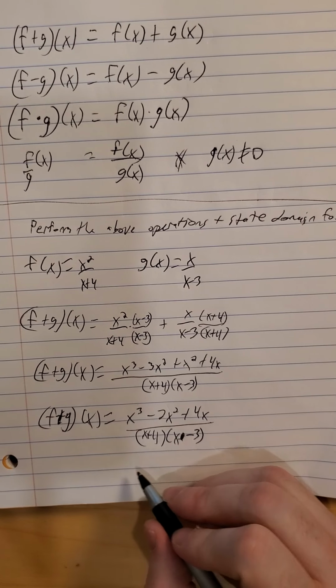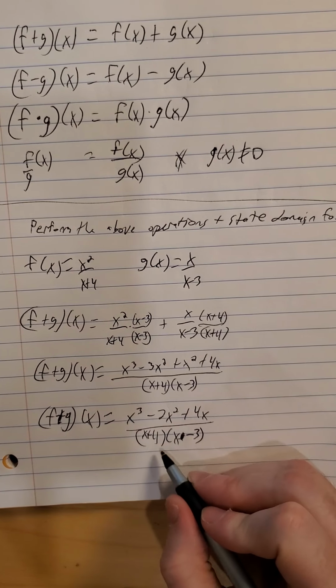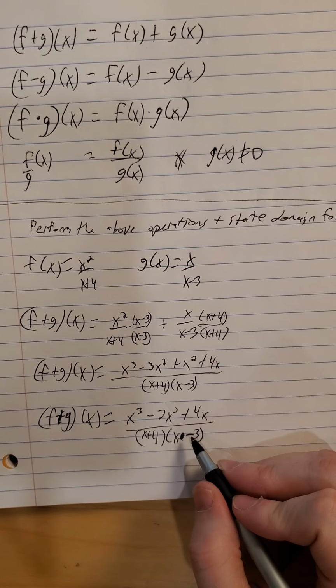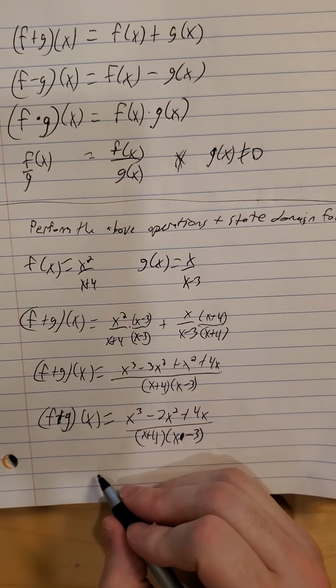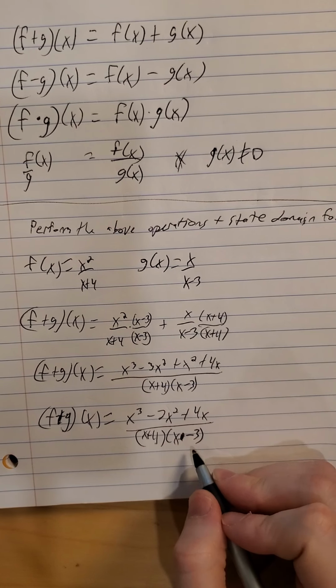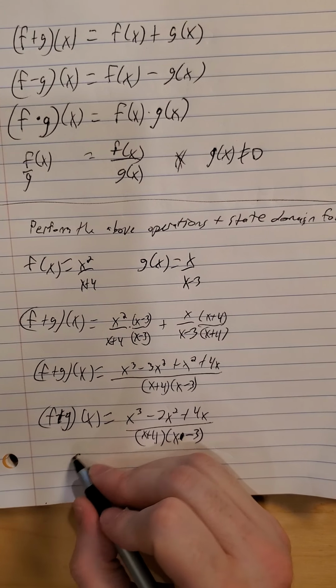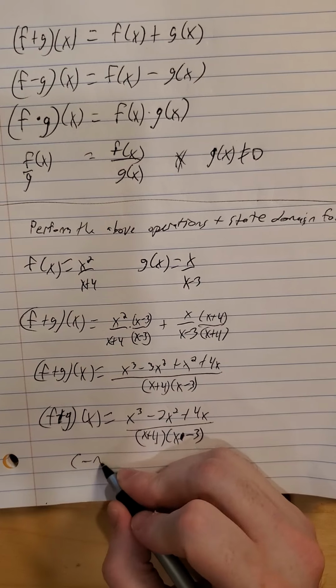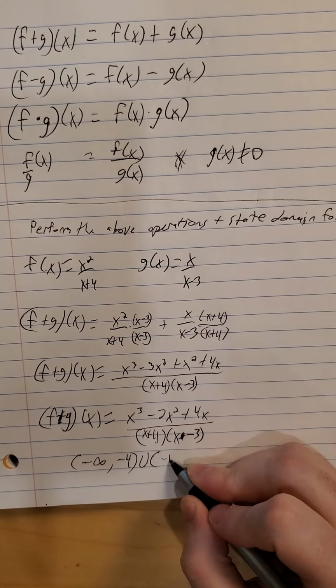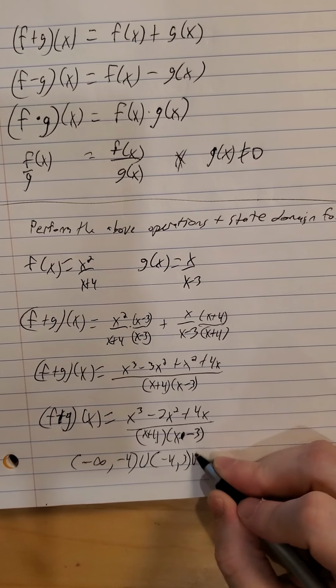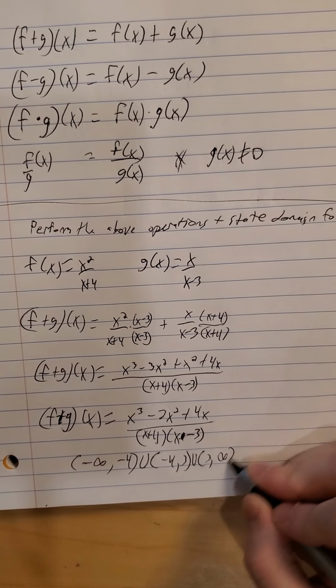So here, our domain, we don't have any radicals to worry about, but we do have potential division by 0. So negative 4 is out, positive 3 also out. So either negative infinity up to not including negative 4, union negative 4, positive 3, union 3, infinity.